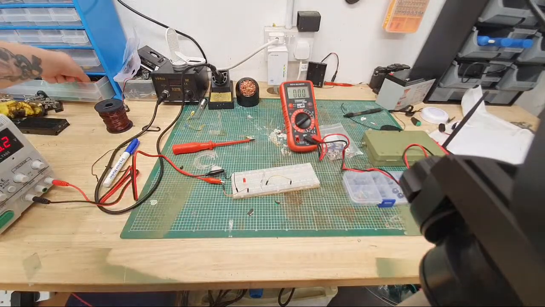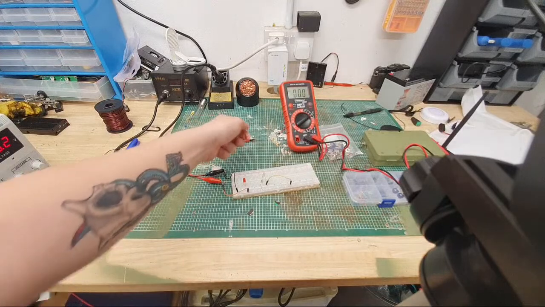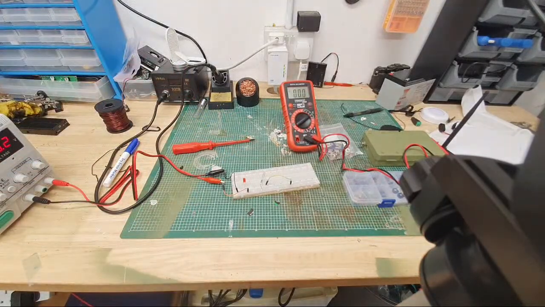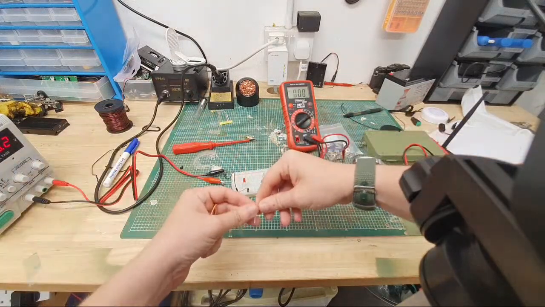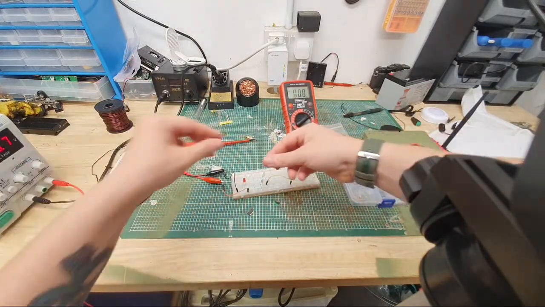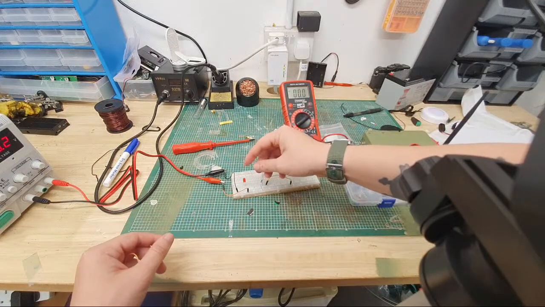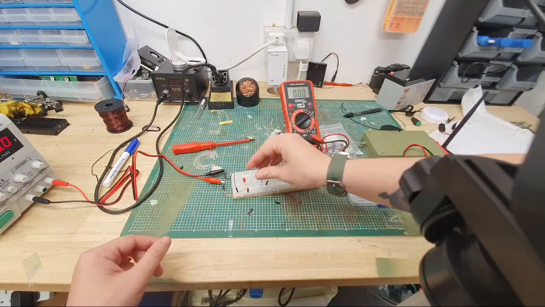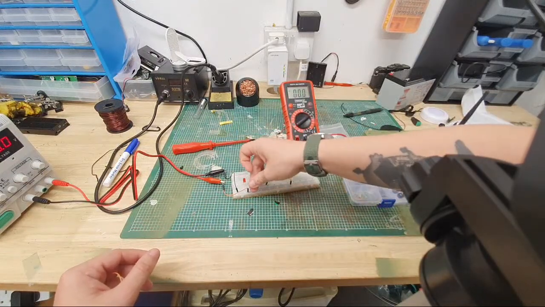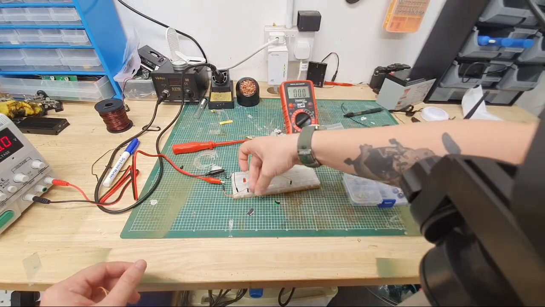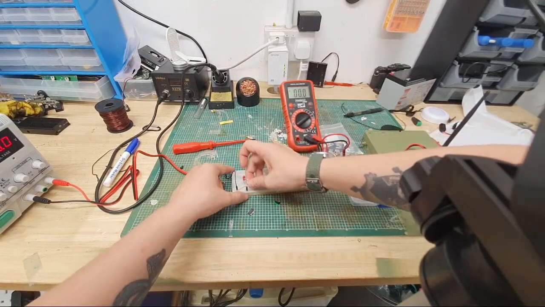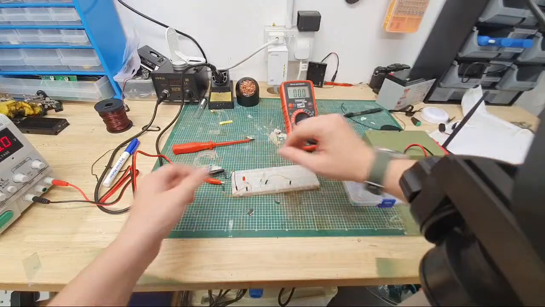What we'll do actually as a frame of reference is put the red LED back in line with this, because we know that it works. So we want to keep with a known value.